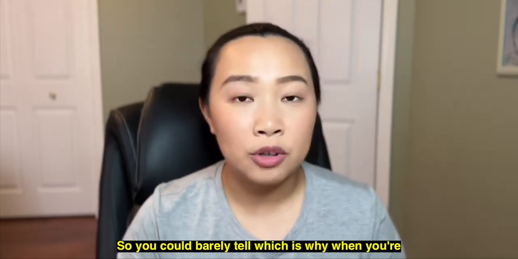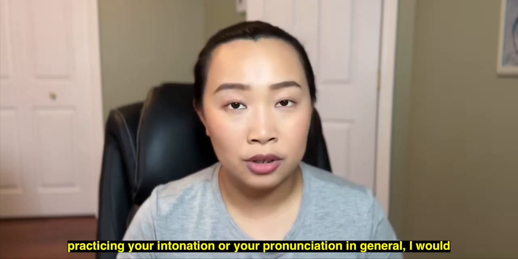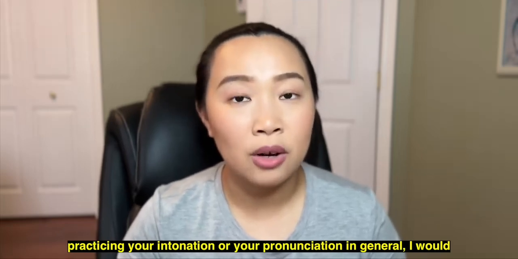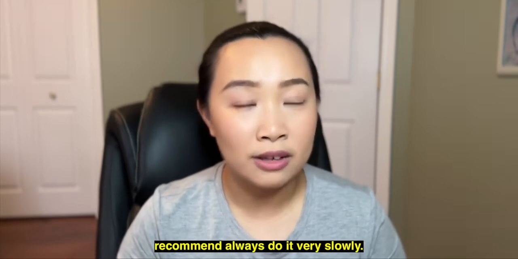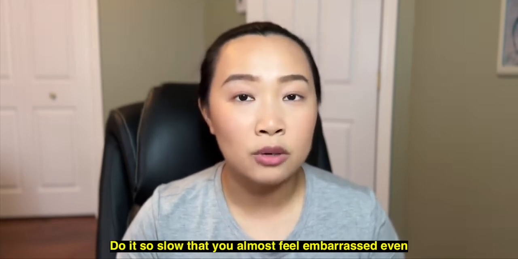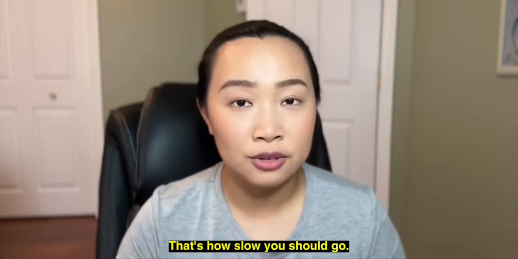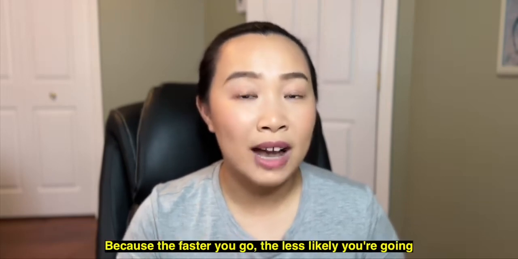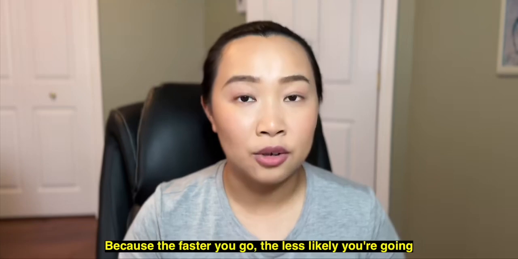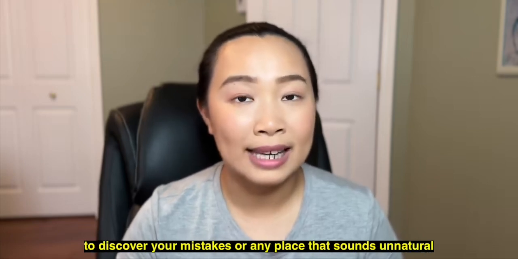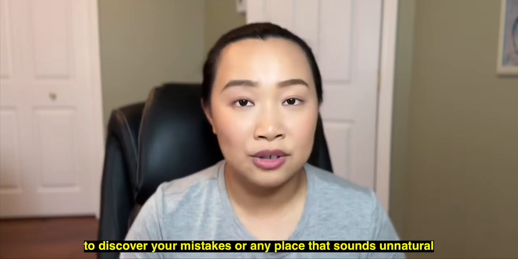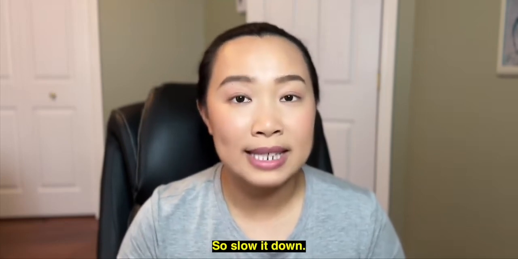Which is why when you're practicing your intonation or your pronunciation in general, I would recommend always do it very slowly. Do it so slow that you almost feel embarrassed even if you're just talking to yourself. That's how slow you should go. Because the faster you go, the less likely you're going to discover your mistakes or any place that sounds unnatural to yourself. So slow it down.